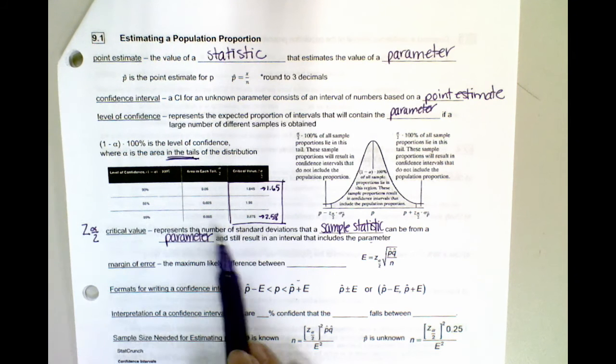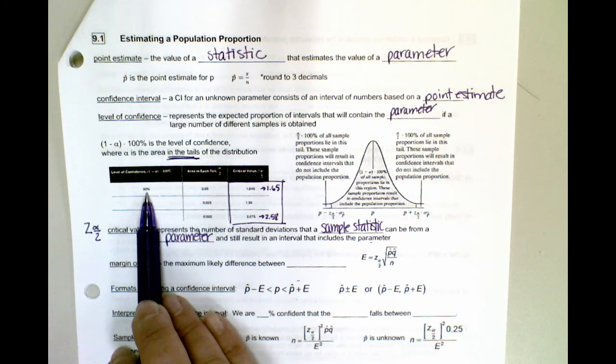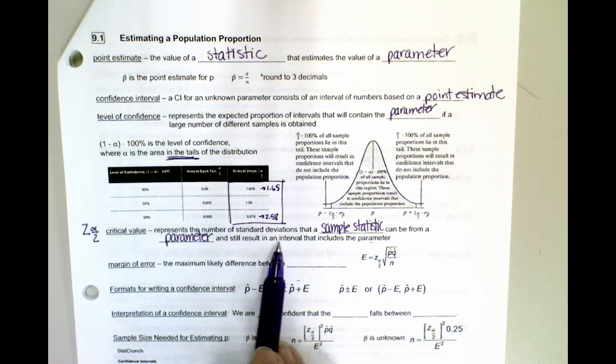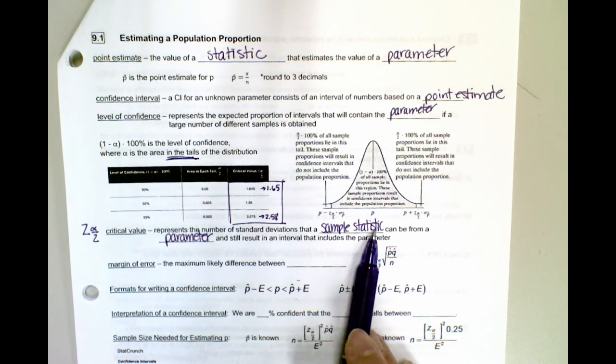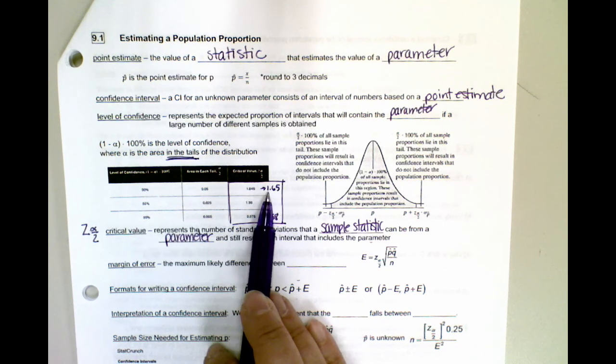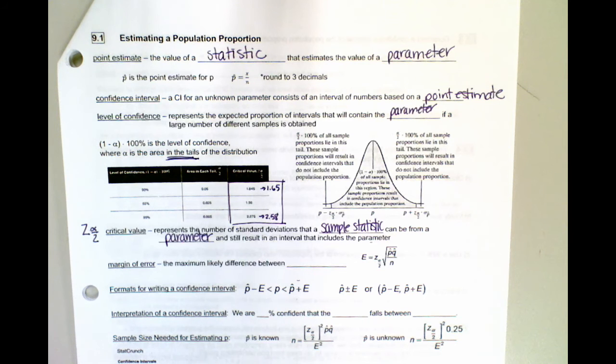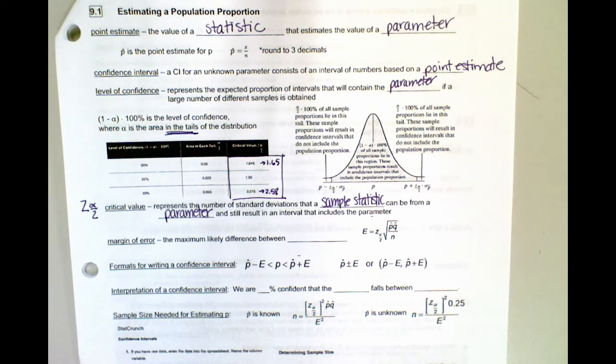We're saying, okay, if I want to be 90% confident, then I could have a sample p hat that's 1.65 standard deviations away from the actual population parameter, but it still have p in the net. So we're trying to just make sure that we get p in the net. We don't have to be exactly this is p. We're just trying to find an interval that contains it.